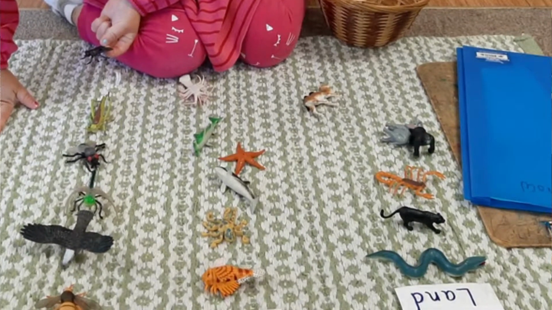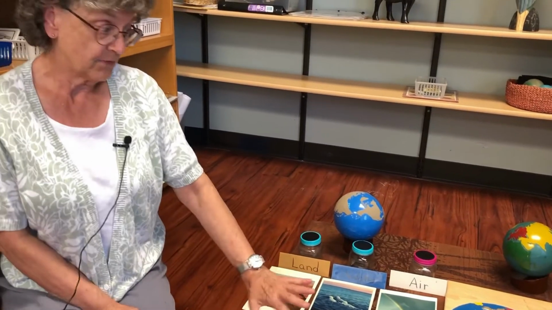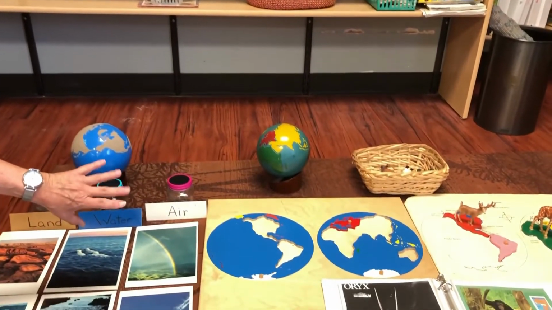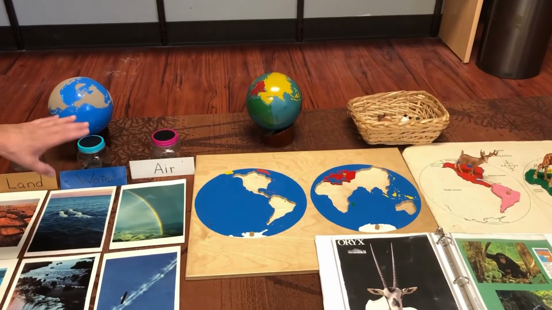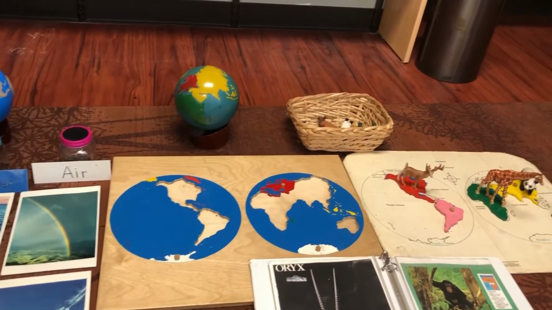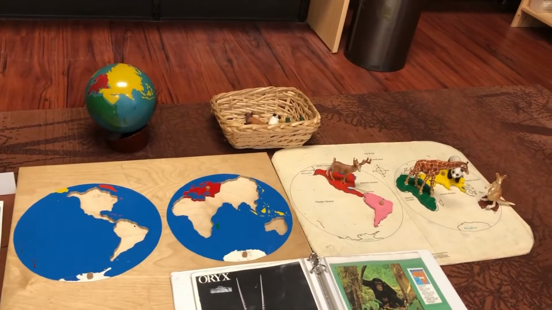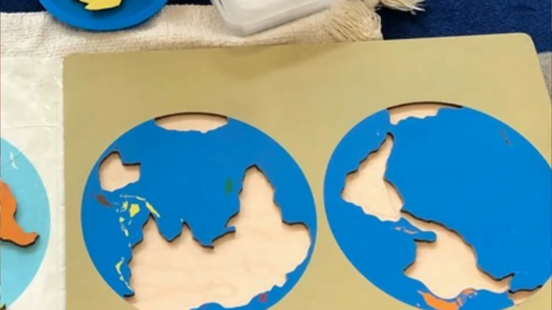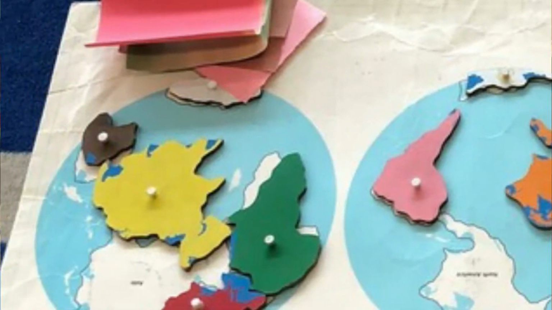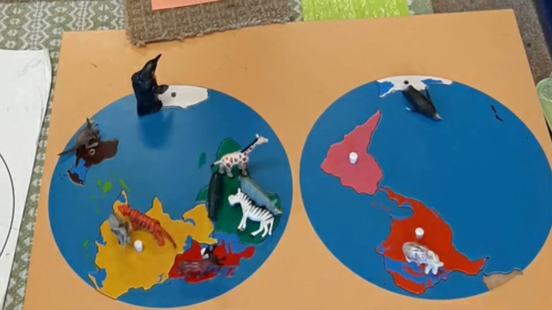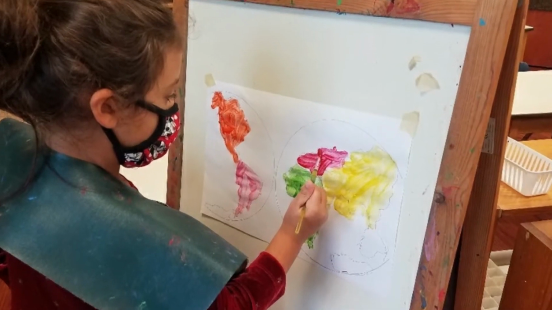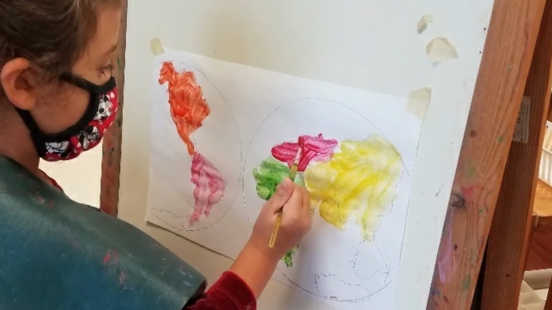In every classroom, there are the puzzle maps. We begin with the world map, and even 3-year-olds do this as a puzzle to understand the spatial relationship between the continents. We learn the names of the continents, placing each piece on a control chart. Children frequently will trace the continent they are learning. They will punch it, they will cut it. Sometimes they will trace it on a large piece of paper and paint it.